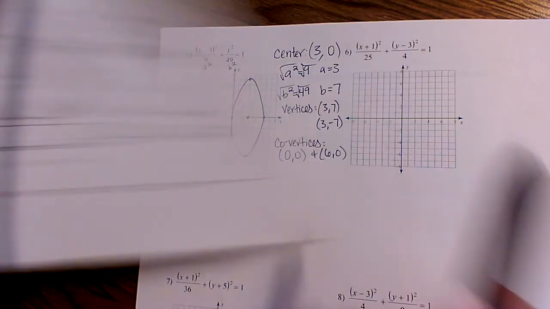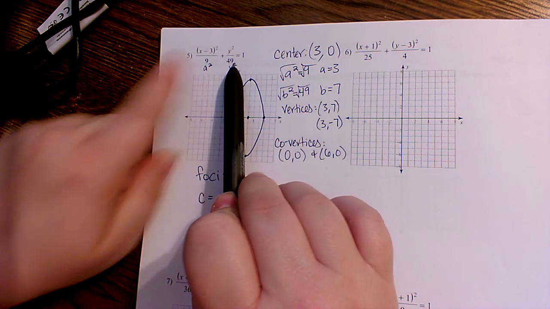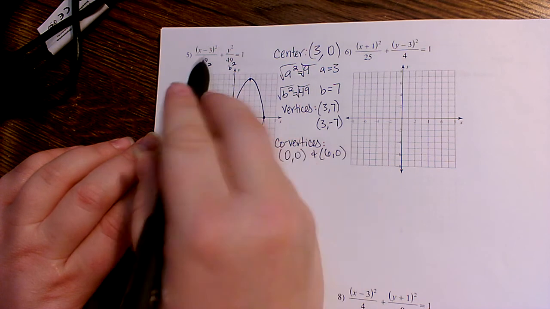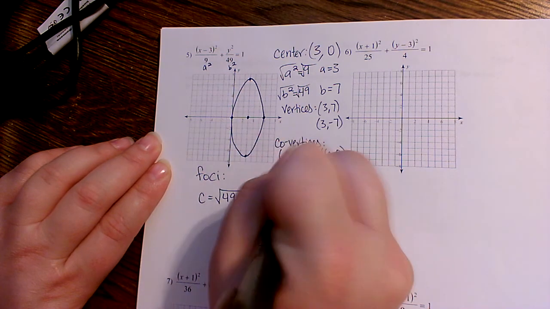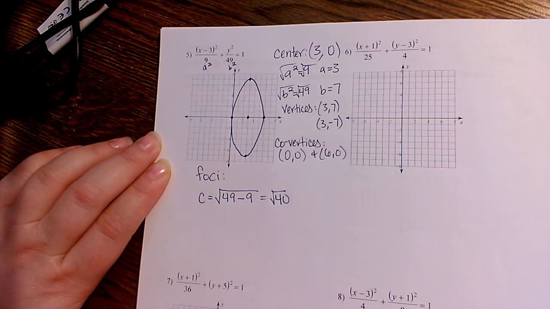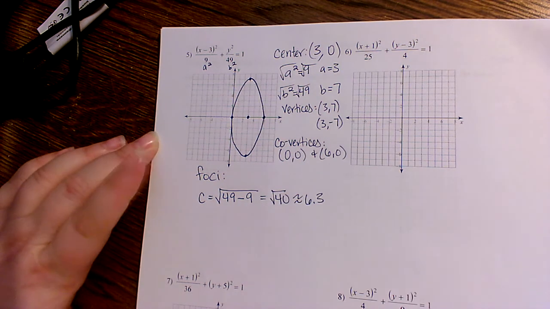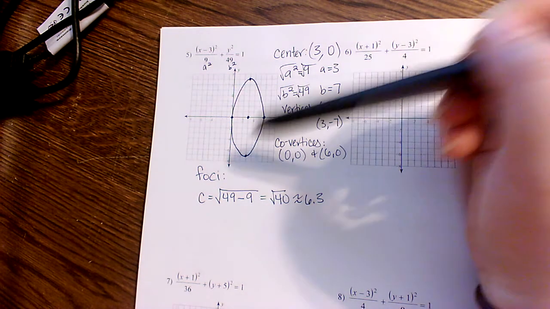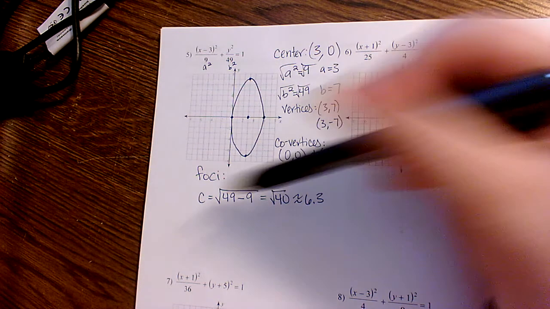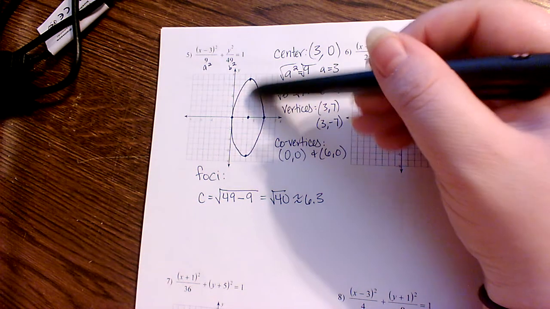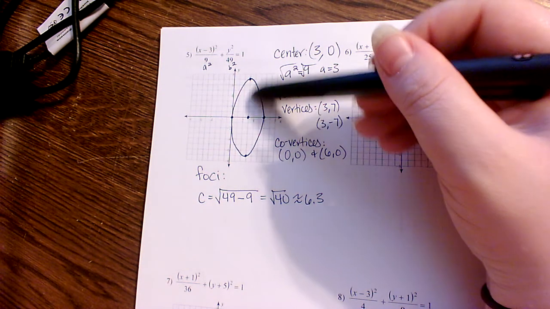So this is where we do the square root of b squared minus a squared. Because b squared is bigger than a squared this time, we want it to go first. So the square root of 49 minus 9, which is the square root of 40. If I type that in real quick to get an estimate, it's about 6.3. So since this is going vertically this time, we want to add our value for C to the y-coordinate of the center, because we need our foci to be along this major axis.